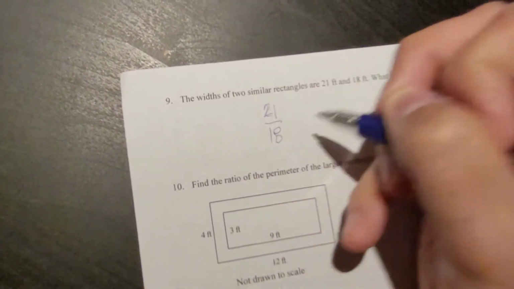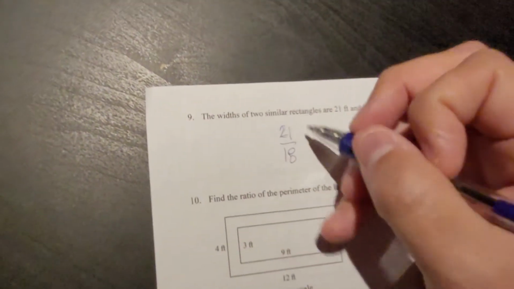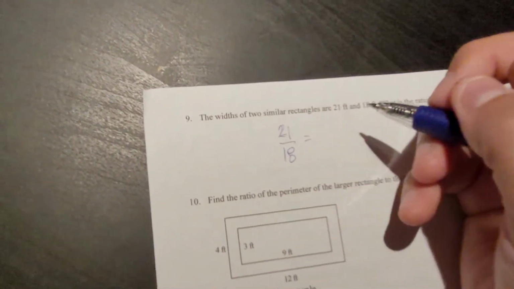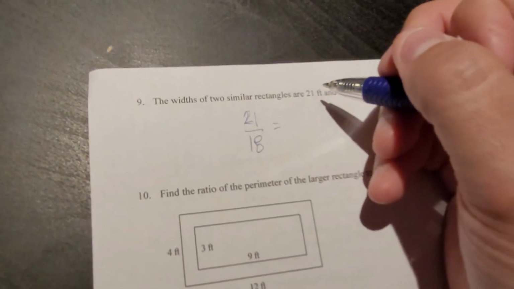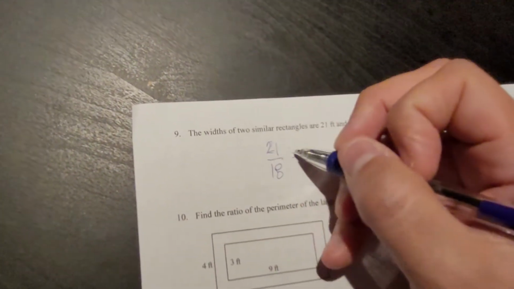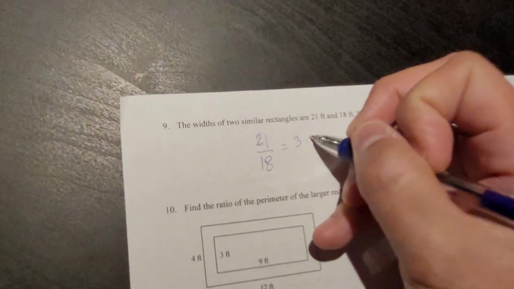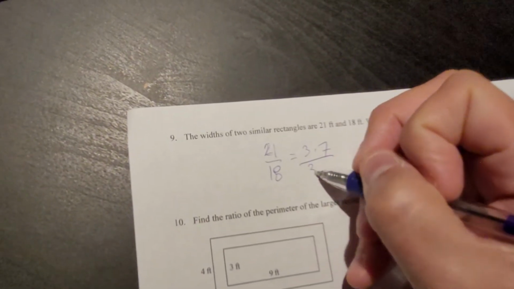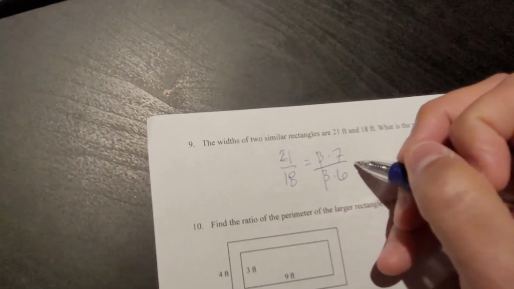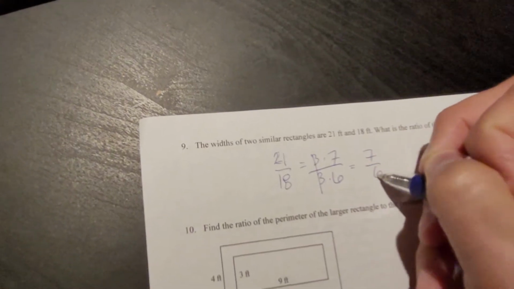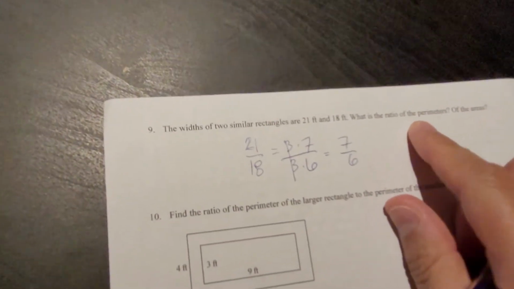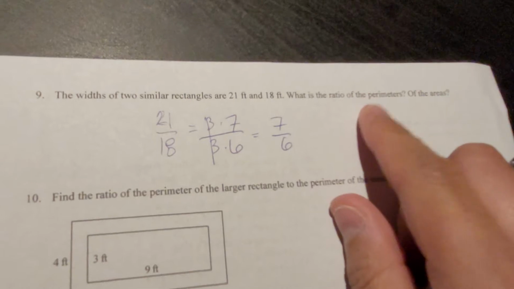to 18. Okay, we can reduce this. 21 and 18 both have 3's in common. That's like saying 3 times 7, and 18 is like saying 3 times 6. Cancel out those 3's. It's just going to be 7/6. So remember, when you're talking about the ratios when it comes to the perimeters.